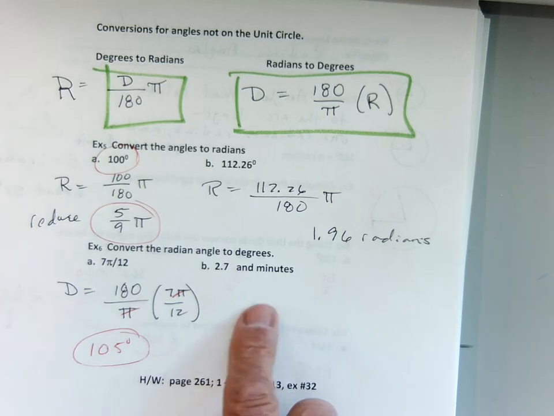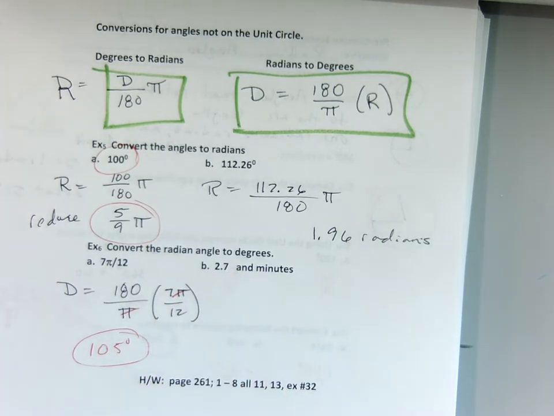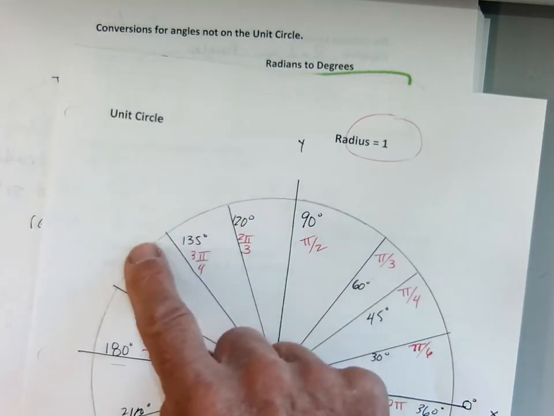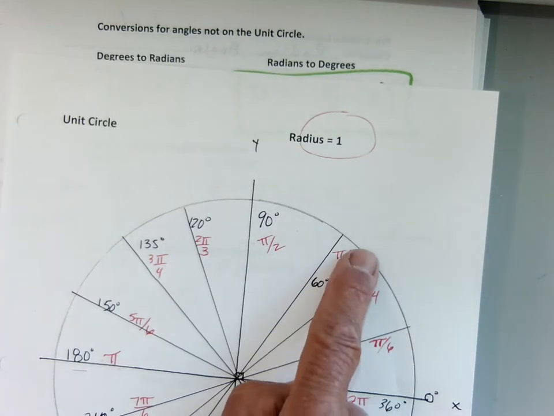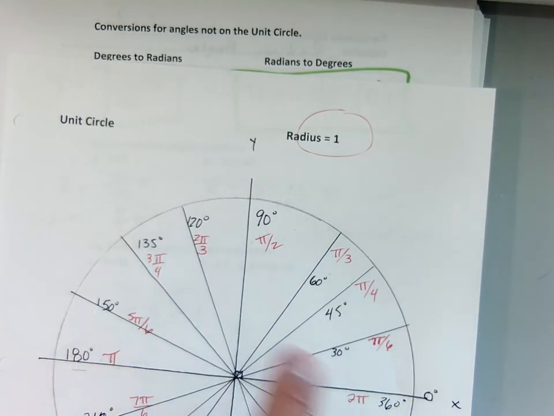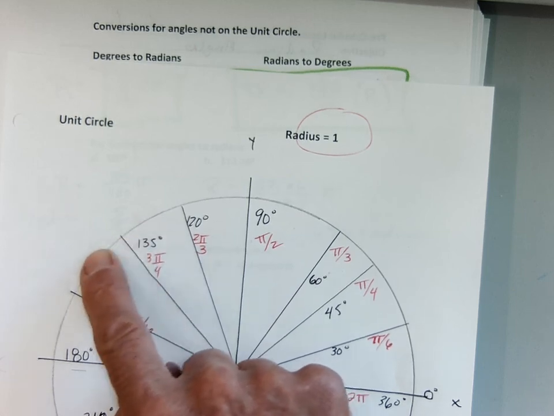Now, 2.7 is an angle actually over here somewhere, because we know that's about 1, 2, and 3.14. So 2.7, believe it or not, is an angle over here. Let's find out what it is.